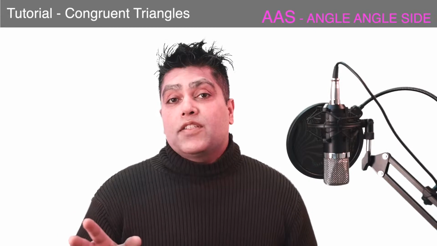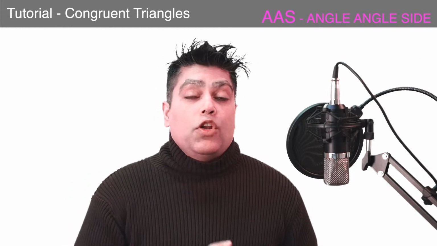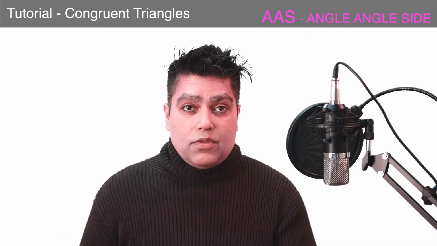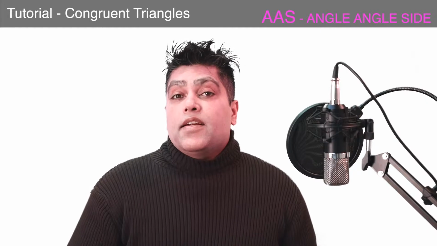Now let's take a look at the angle side property, or AAS. The angle side property says that if two angles and a non-included side are equal for two triangles, then the triangles are congruent. Very important, it's not ASA, it's AAS, so not the included side, but the side which is away from the angles. Then it automatically means that the third angle and everything else is exactly the same for both.